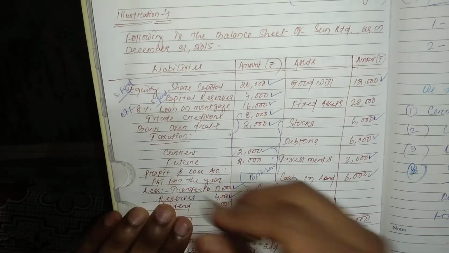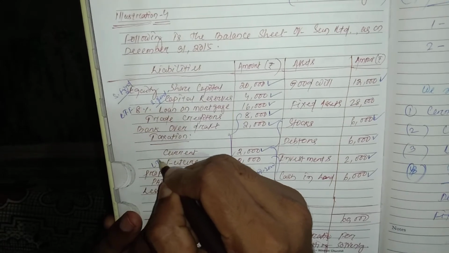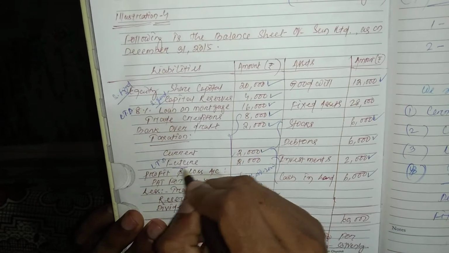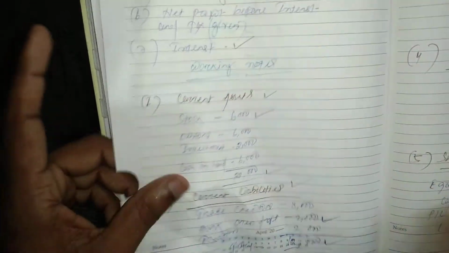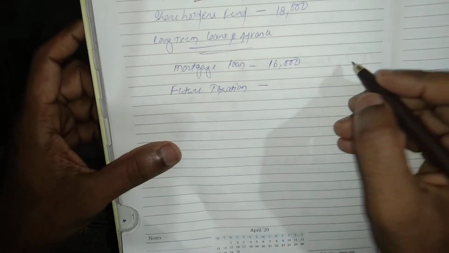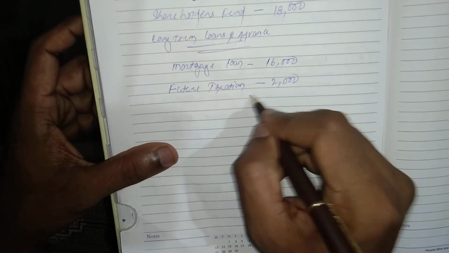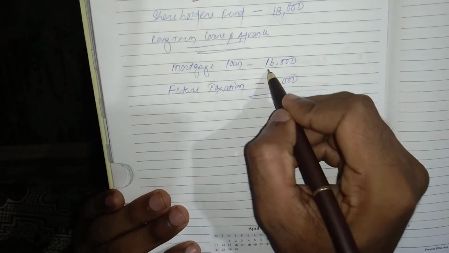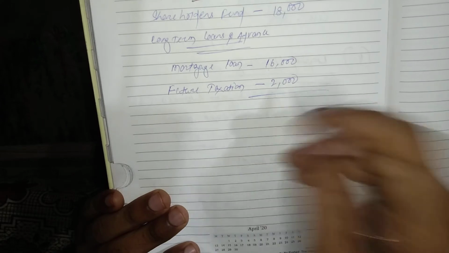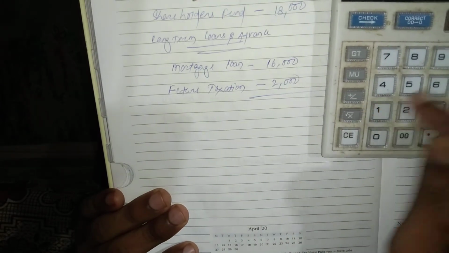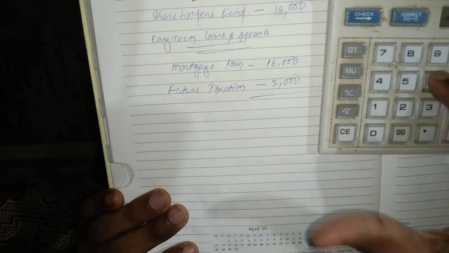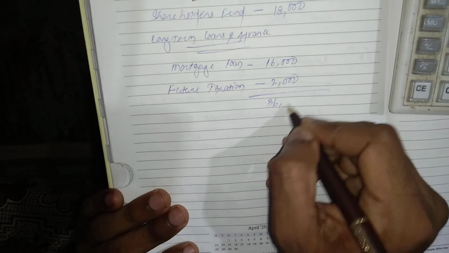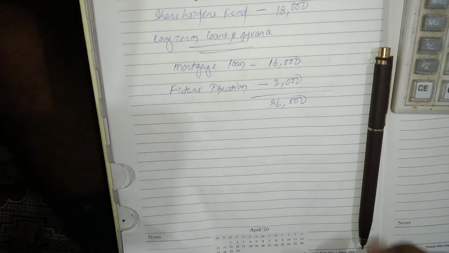Here future taxation, long-term debt, 2,000. In this way we can find out the balance of long-term fund, that is 18,000 plus 16,000 plus 2,000 equals 36,000. Yes, 36,000. We have found out long-term fund.